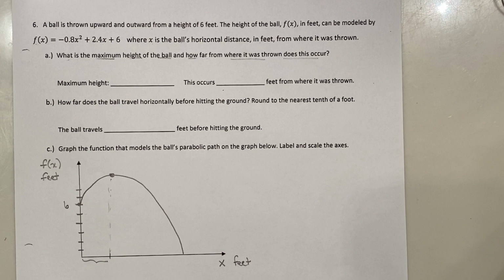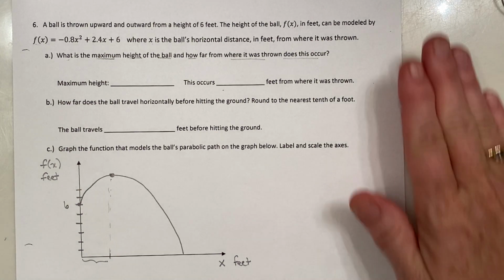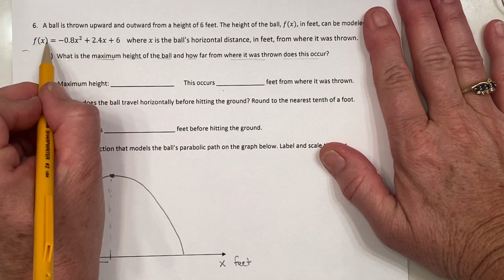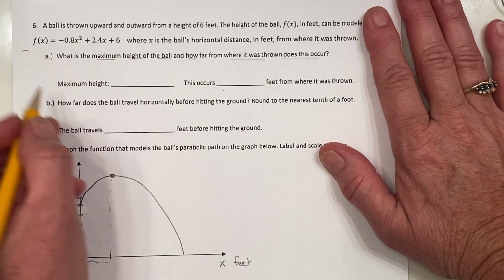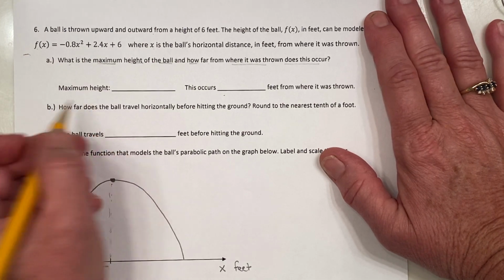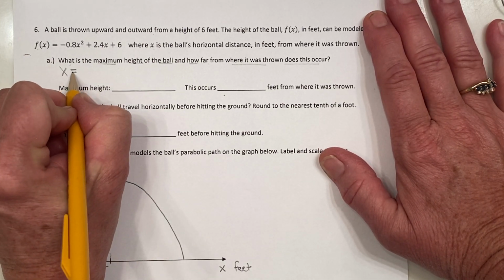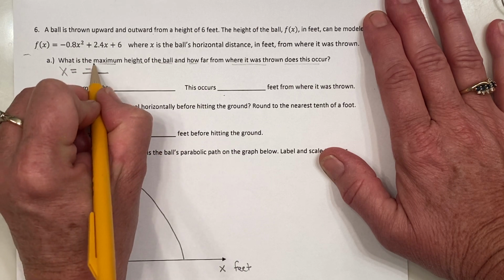Well, let's think about what we're finding. We're finding an absolute maximum. We want to know the vertex, and then we have our answer. Can we find the vertex of a quadratic equation that's in general form? Yep, we can. So the maximum height is going to be found by, in general form, opposite b over 2a.